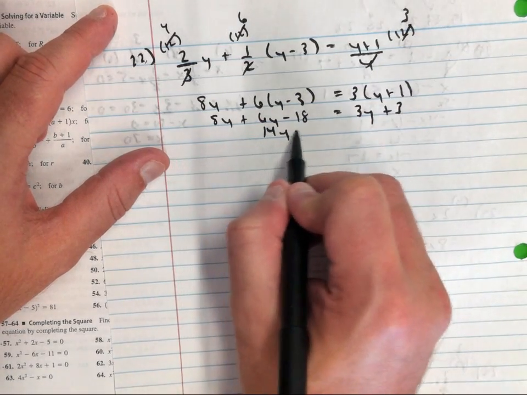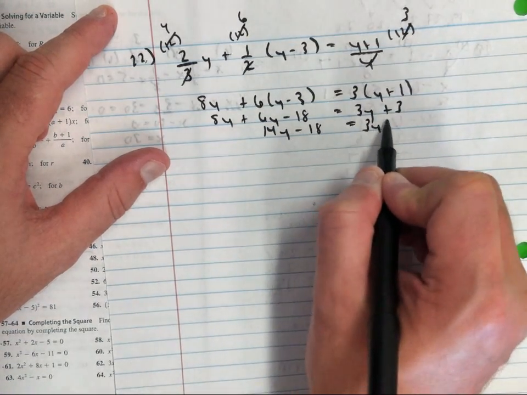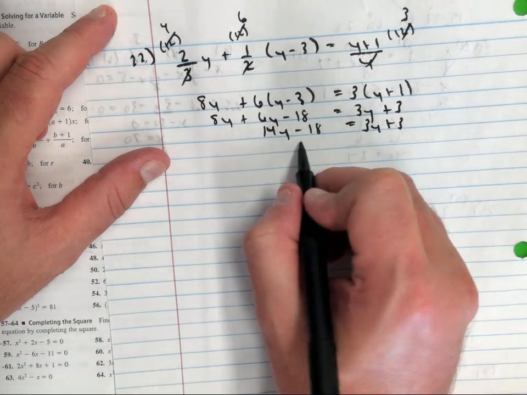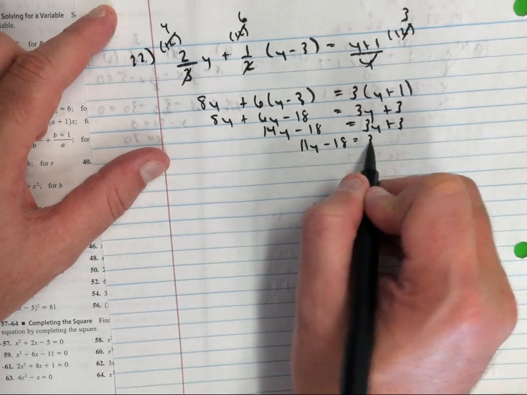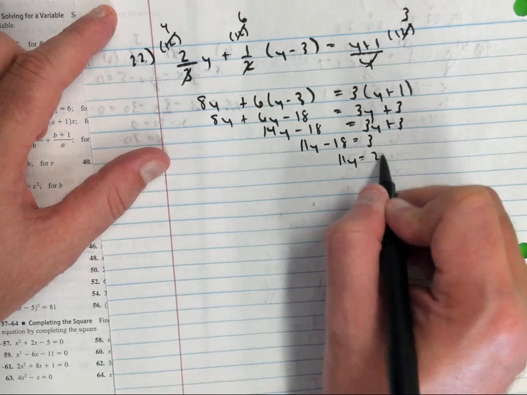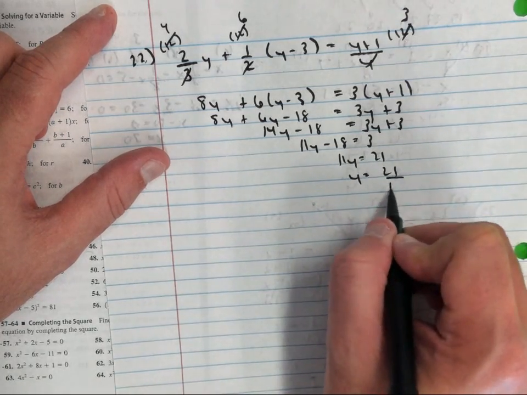Combine like terms. Move the 3y over, it becomes 11y. Move the 18 over, it becomes a 21. Y equals 21 over 11.